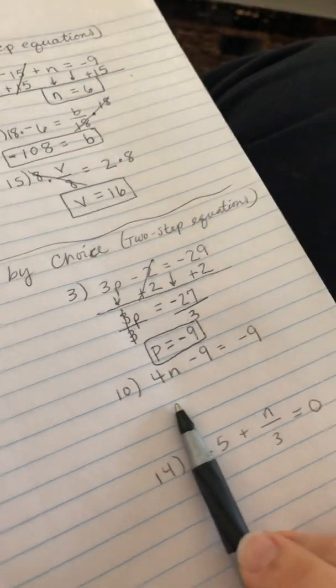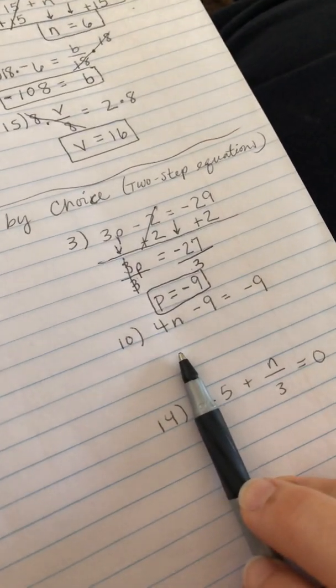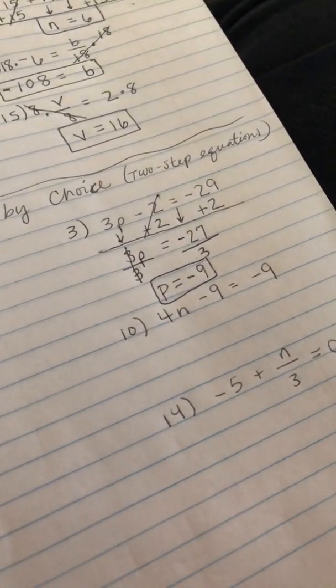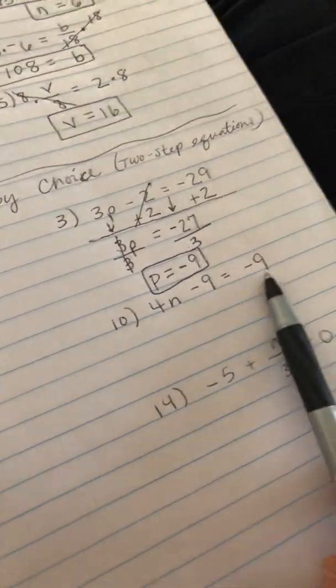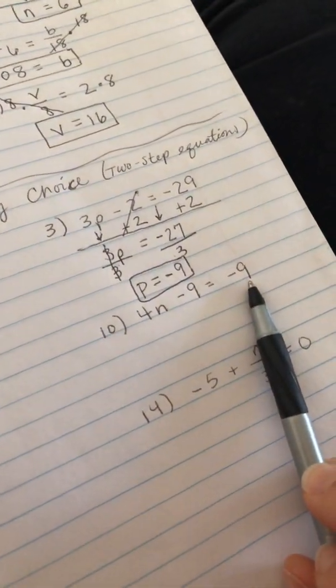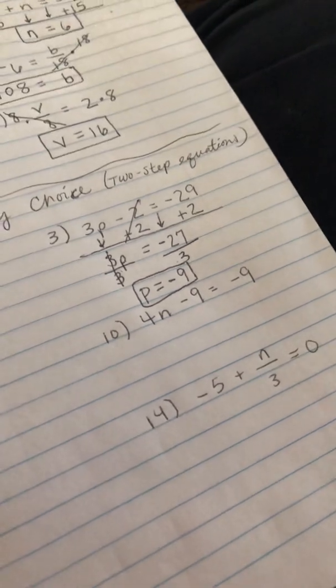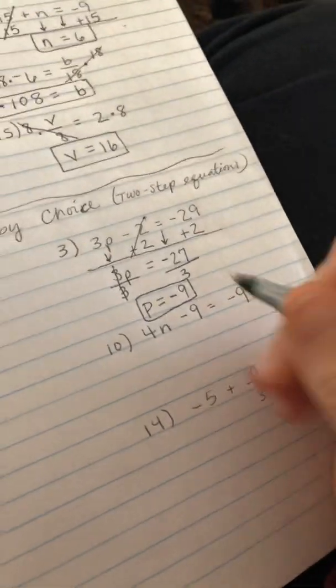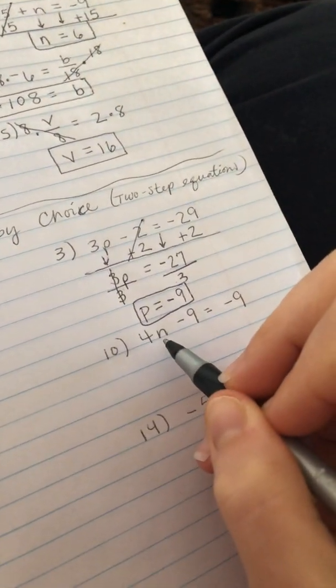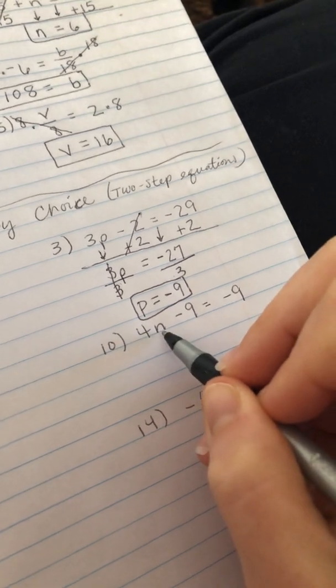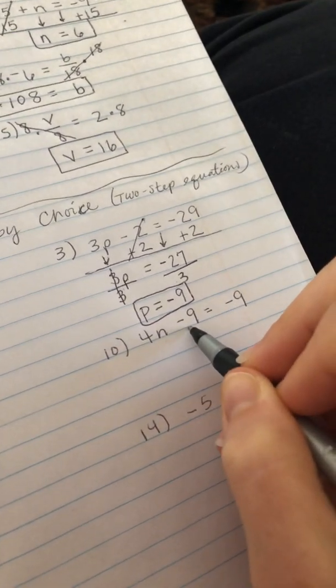Now over here, I thought that this was a good one to try because I saw that I had a negative 9 over here and a negative 9 over here. And you'll see exactly why I wanted to show you how to do this one in a second. So I located my variable for n right here. I need to get rid of the minus 9 first.